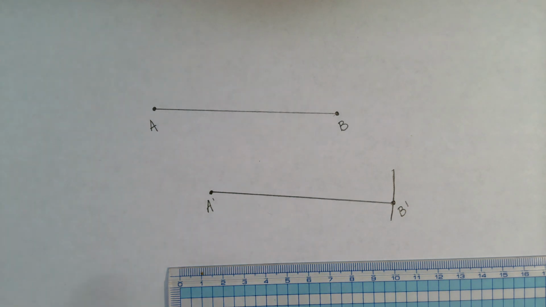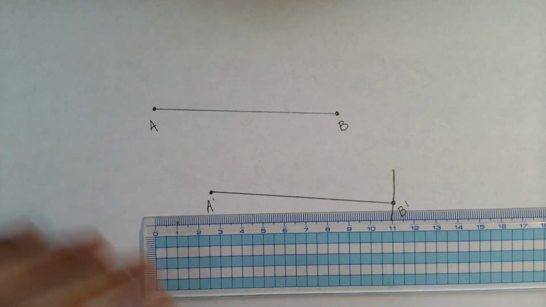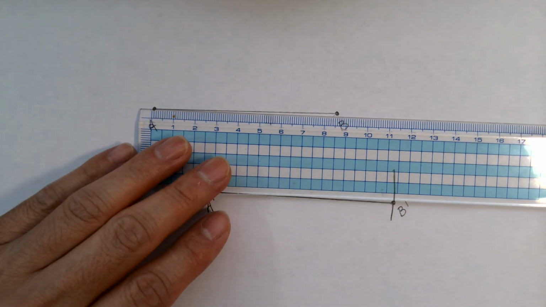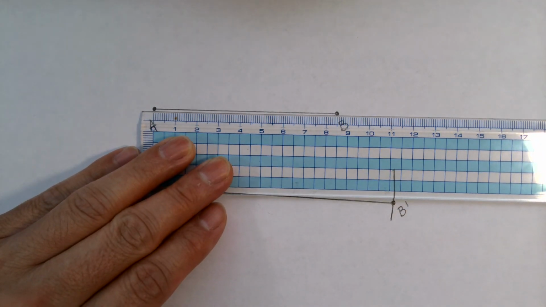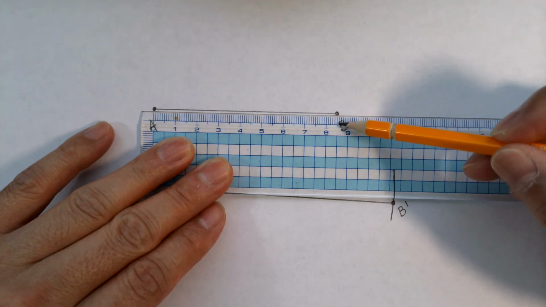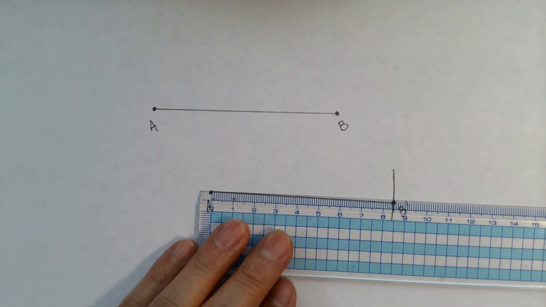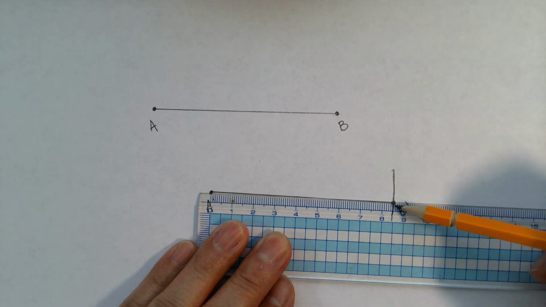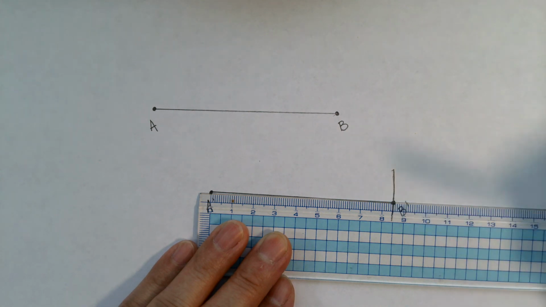Now I'm just going to double check it. Remember, this is not going to be very accurate because we're using a piece of string and a pencil instead of an actual compass. If I measure this out, this is just about 8.5 centimeters here. And I'm just going to measure out A prime to B prime. And again, it's about 8.5 centimeters right over here.